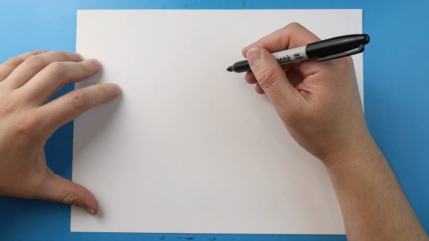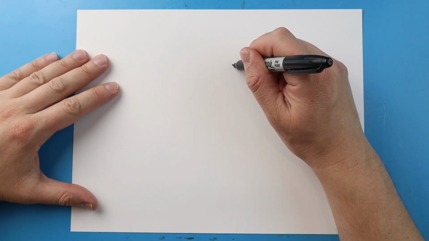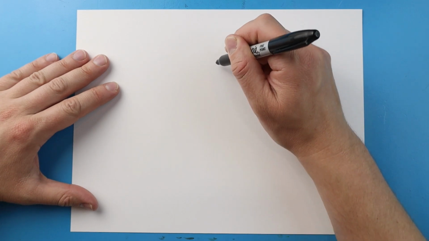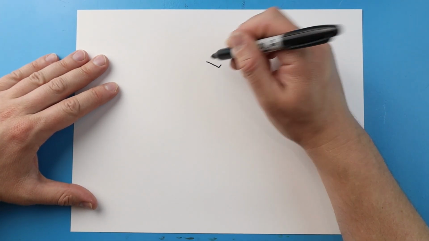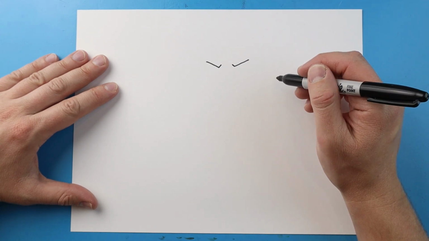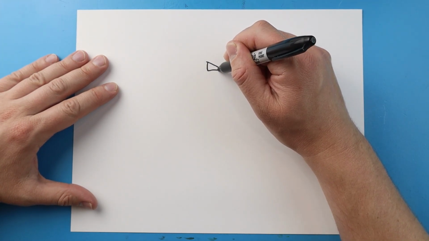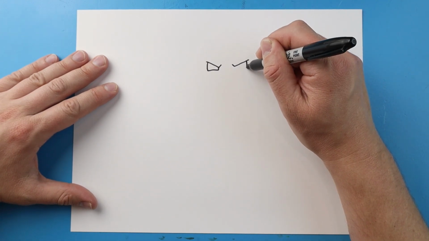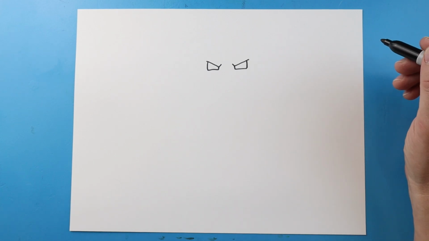Now, to start off with our Minecraft piglin, let's begin with the eyes. So let's begin by making a line that's going to come down and then up in a check mark. And we'll do that same thing here. Just go the other way, down and up in a check mark. I'm going to come down, over, and then up. Down, over, and then up. Kind of shape out the eyes.